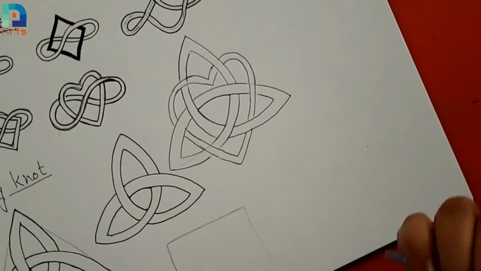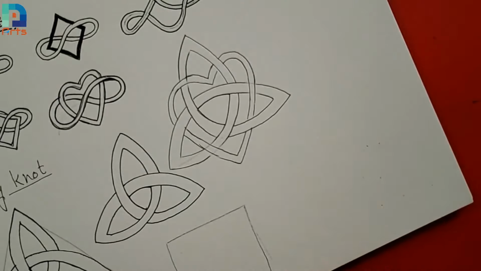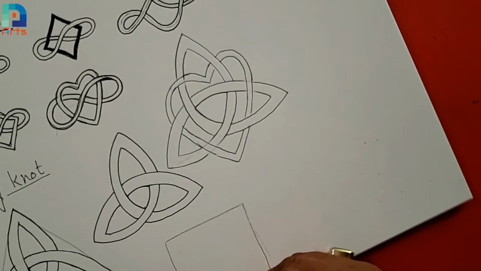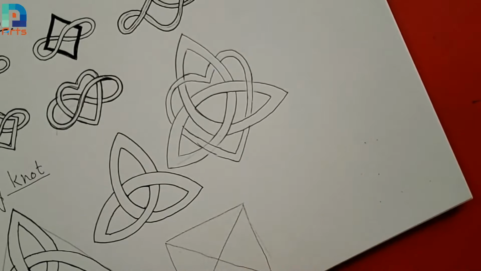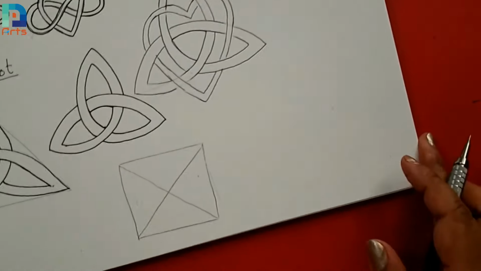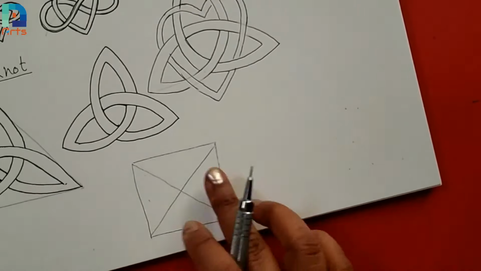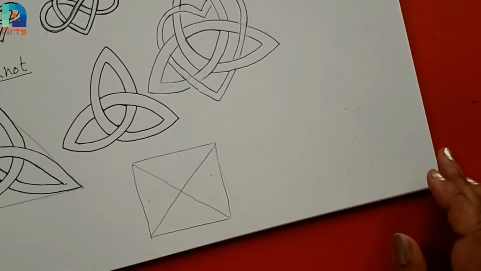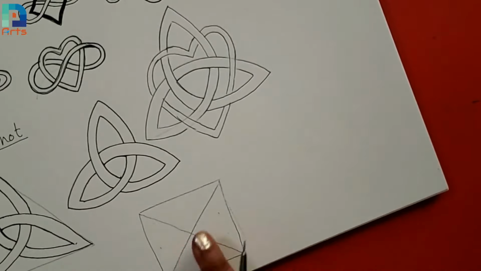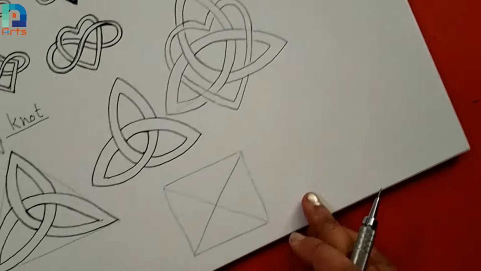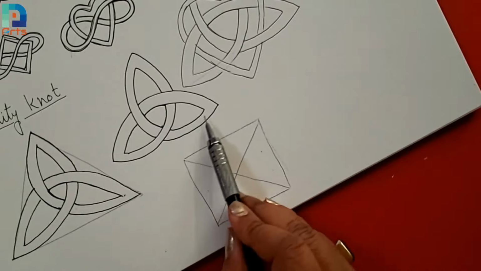Let me just draw this one quickly here, and you can divide it like this. So now you have 4 triangles, and you can draw 4 Trinity symbols in these 4 triangles.